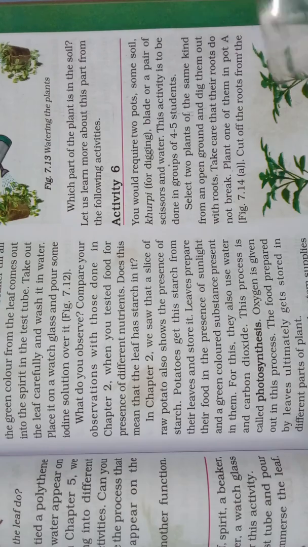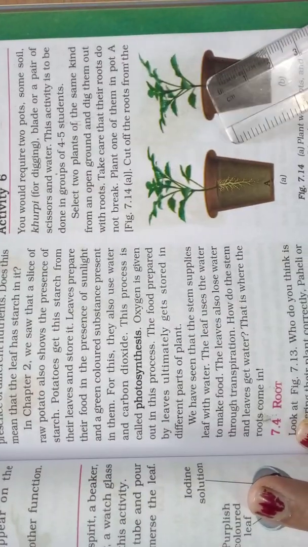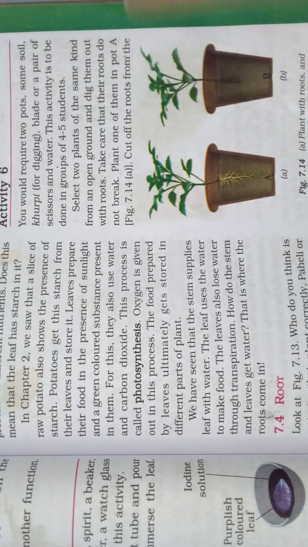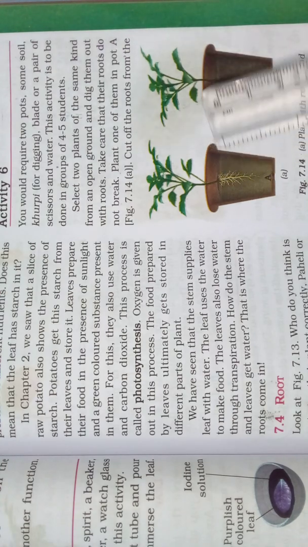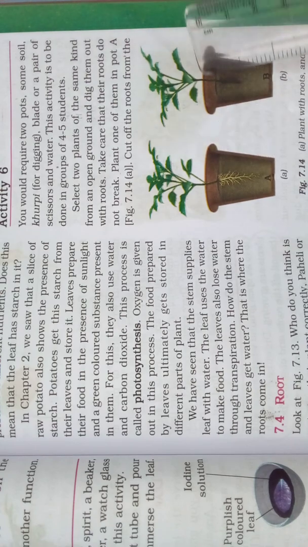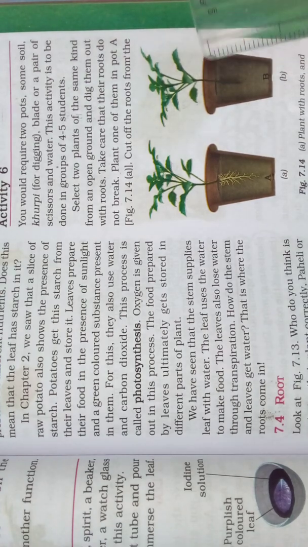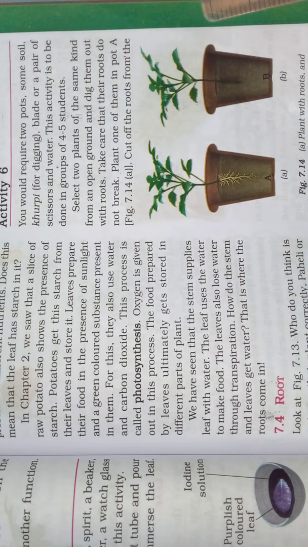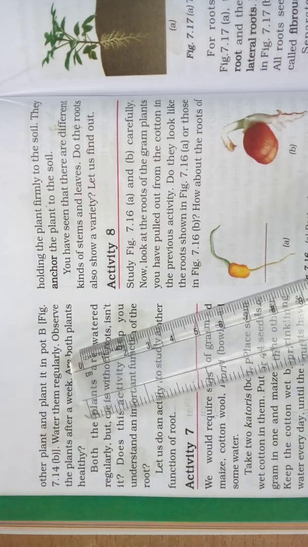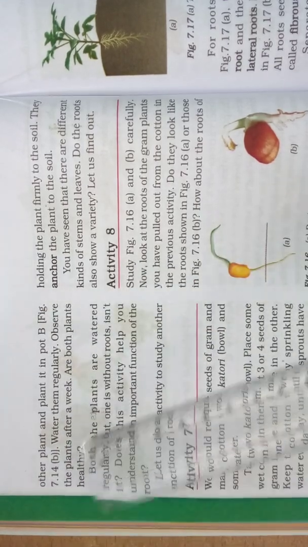Plant one of them in pot A. Look here, this is pot A. Plant one plant in pot A, and cut off the root of the other plant and plant it in pot B. Plant one plant with root in pot A and another plant with the root cut off in pot B. Come, we will see what will happen. Water them regularly. Observe the plants after a week.